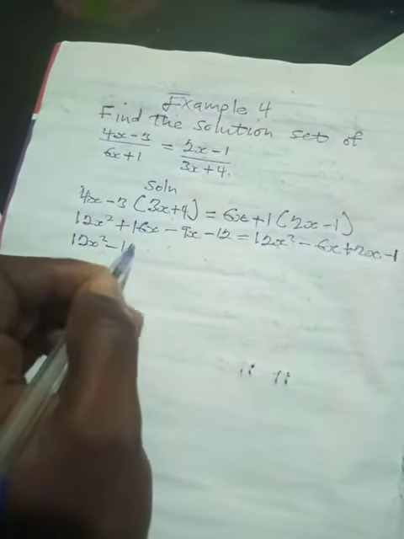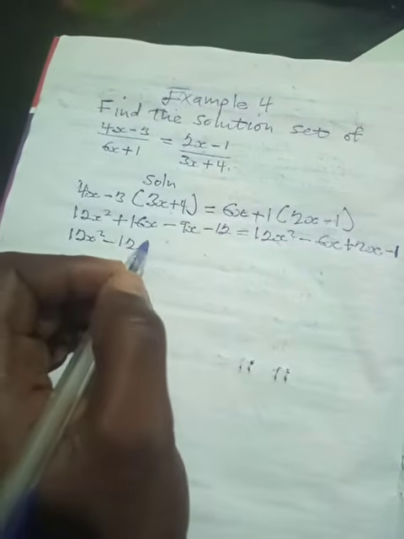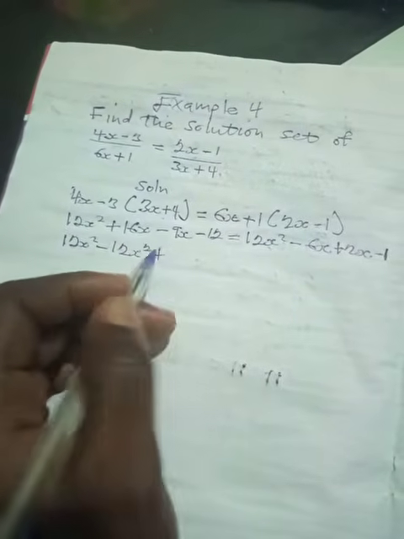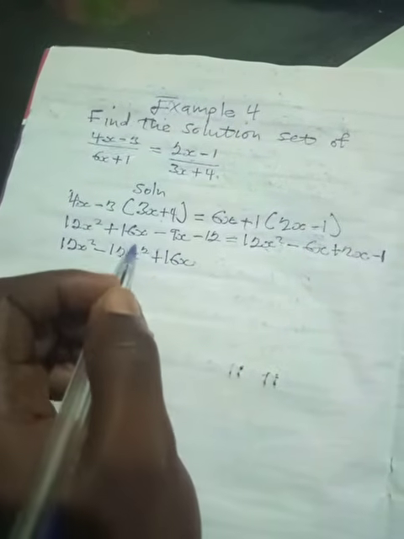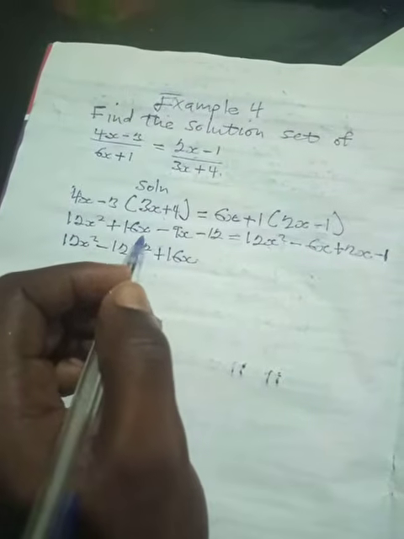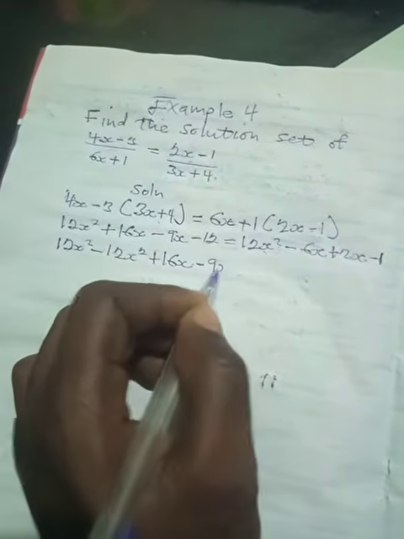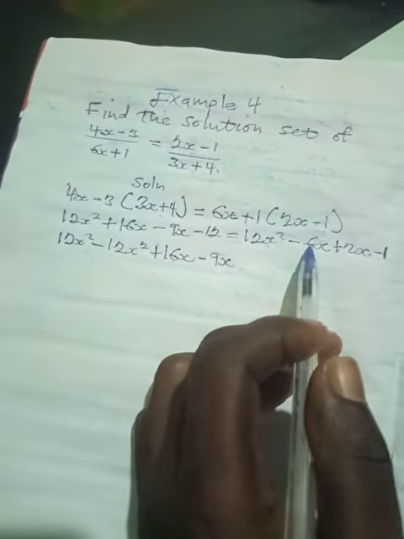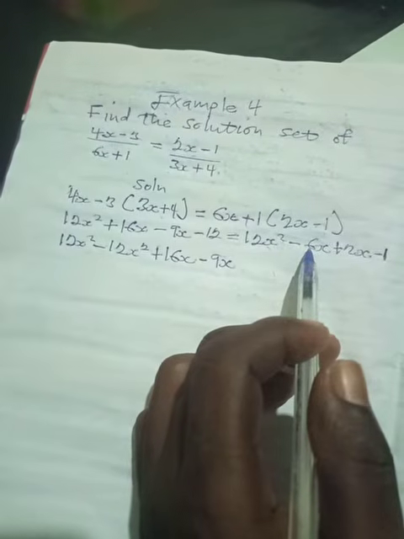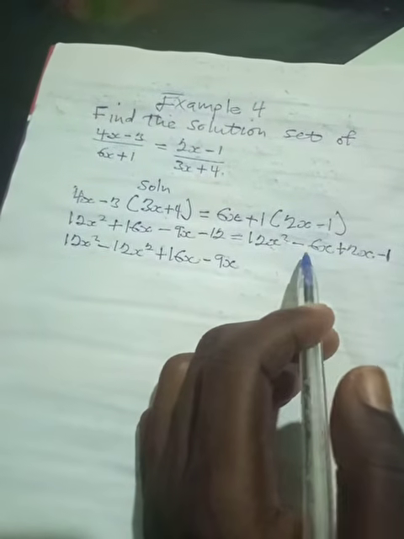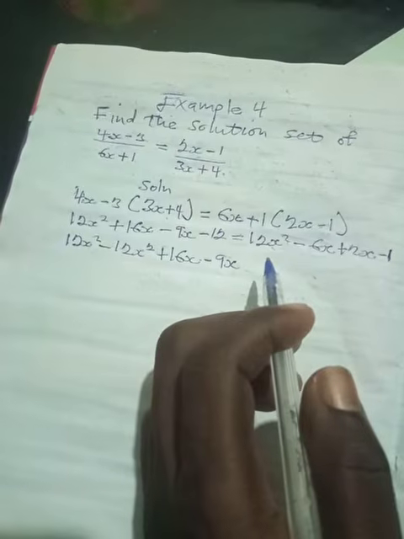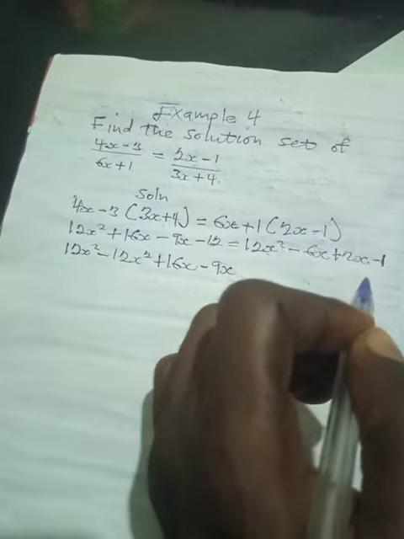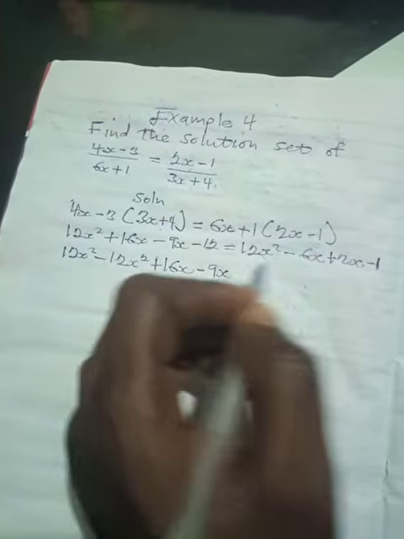So you get negative 12x squared, right? Then plus 16x on my left hand side, that is plus 16x minus 9x. But we also have negative 6x on my right hand side. When the negative 6x moves to my left hand side by crossing the equal sign, it becomes positive.